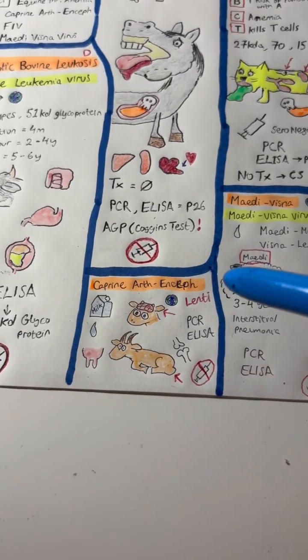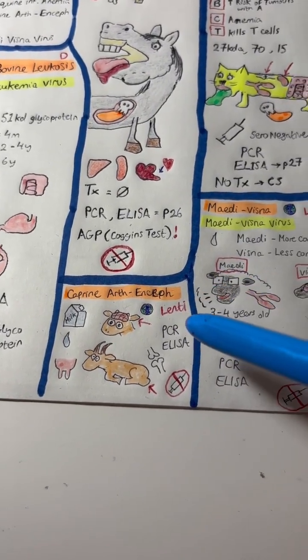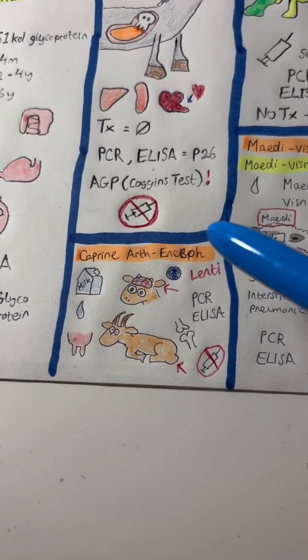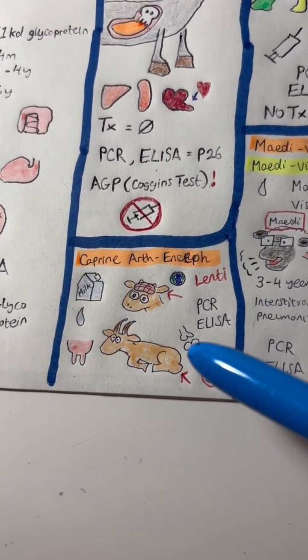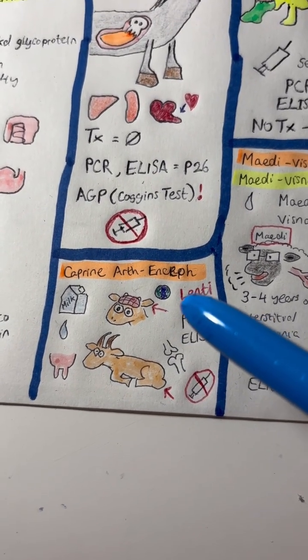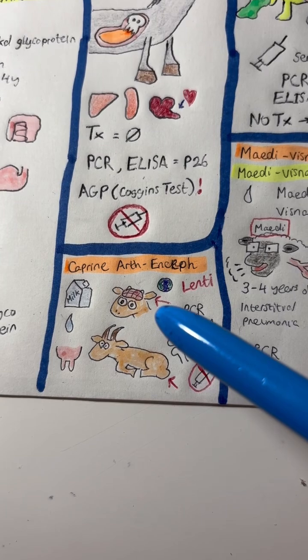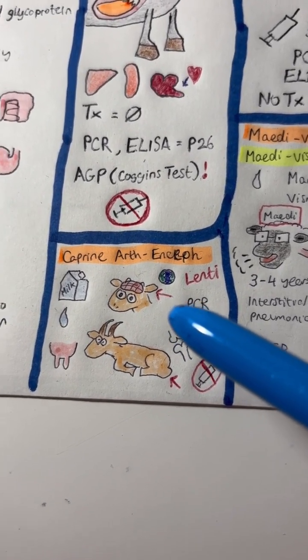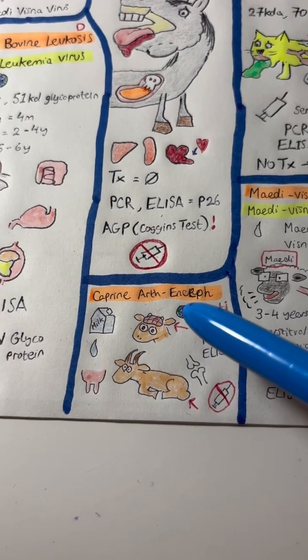For caprine arthritis encephalitis, it is a part of the lentivirus genus. It is found worldwide and it occurs in goats. There are two forms of the disease, arthritis as well as encephalitis. Encephalitis occurs in 2-month-old kids. They show normal central nervous system signs such as convulsions, tremors, etc. And arthritis occurs above 1 year of age.